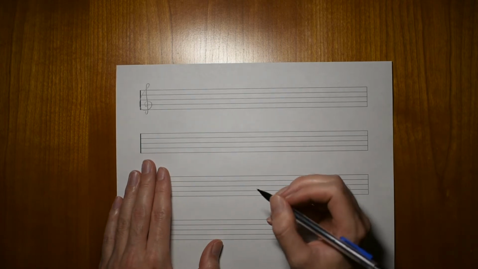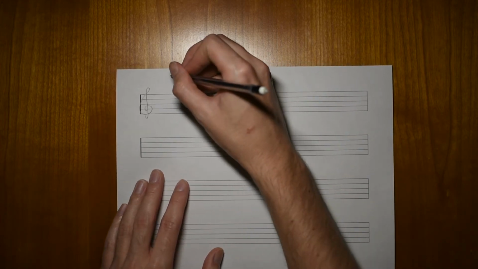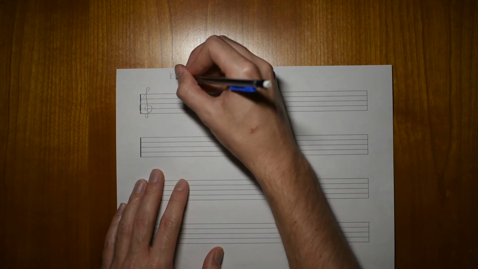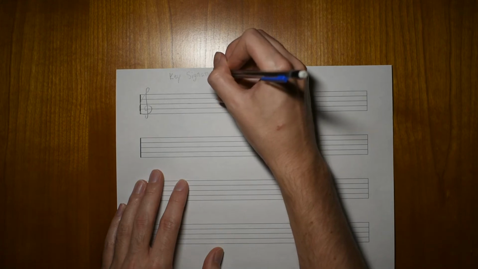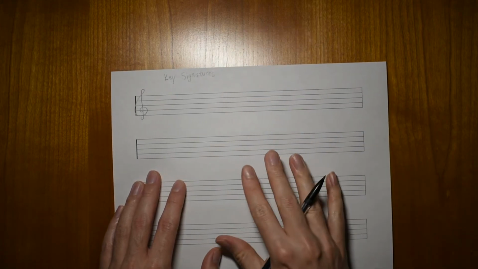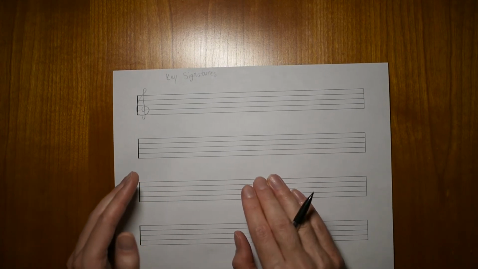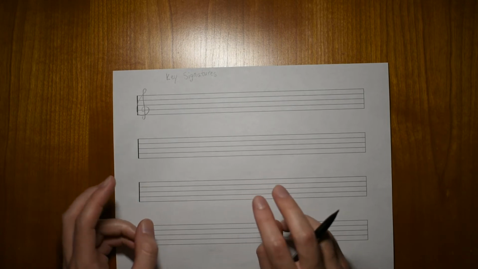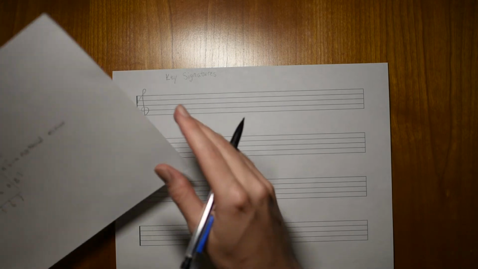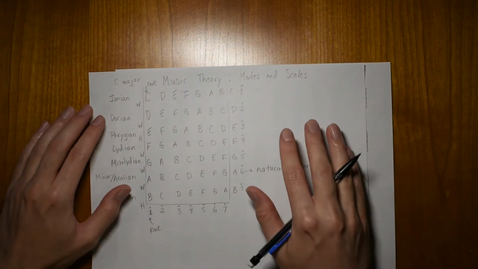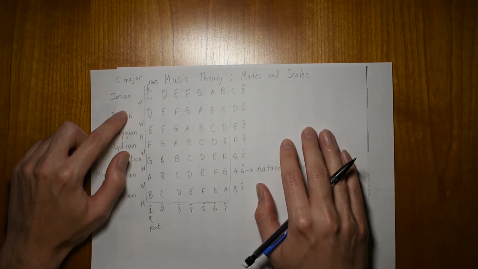So, we're going to talk now about key signatures. Go ahead and write that up here. Key signatures are what is written onto staff paper that indicates what key we're in. So, referencing this page again, major Ionian is the most common that is used.